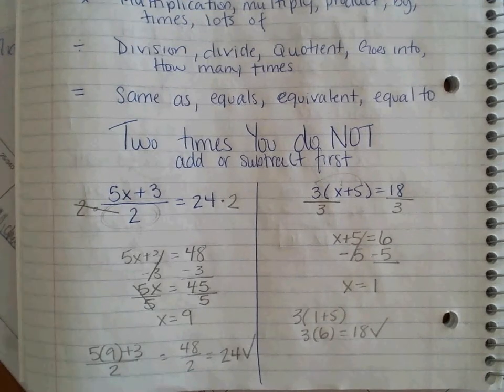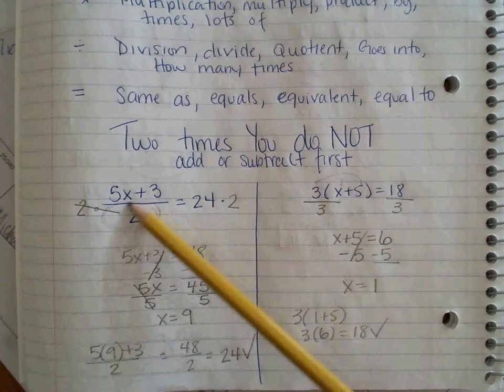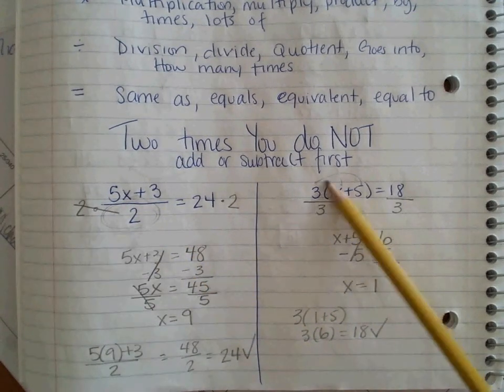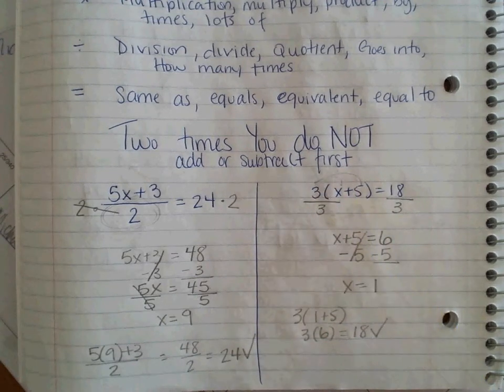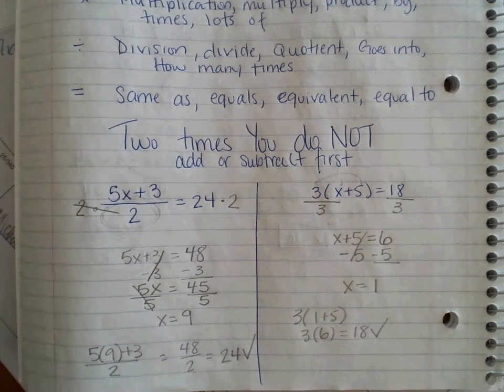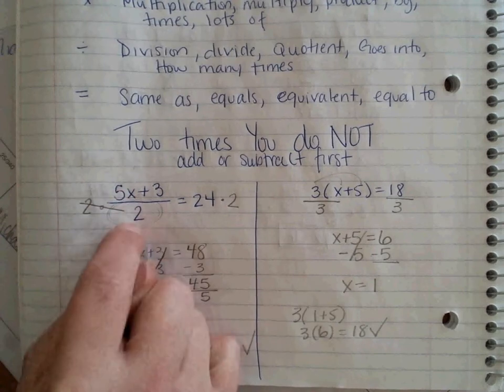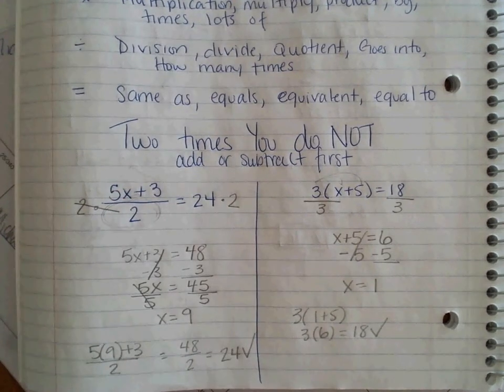So there are two times you don't add or subtract first as your first step, and that's when you have everything divided by a number, or I have everything multiplied by a number. So make sure that you are very careful when you're searching through your problems that you don't make the little mistake to try to get rid of this plus 3 first, because it's still with that 2. It's being divided by the 2, so we have to get rid of it.